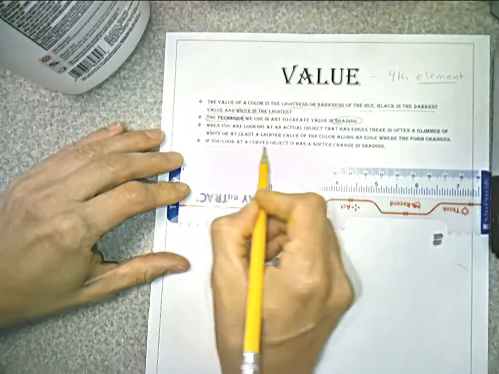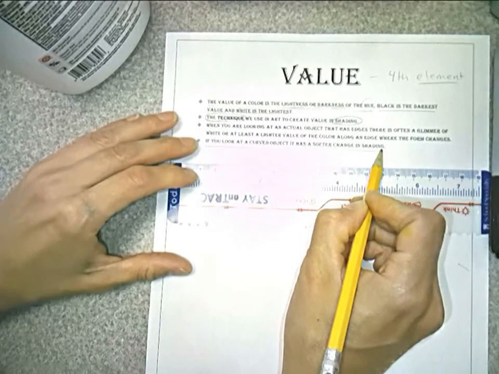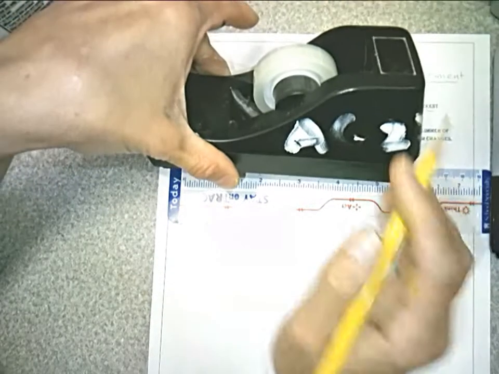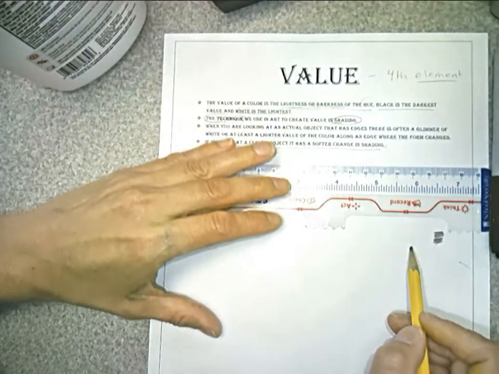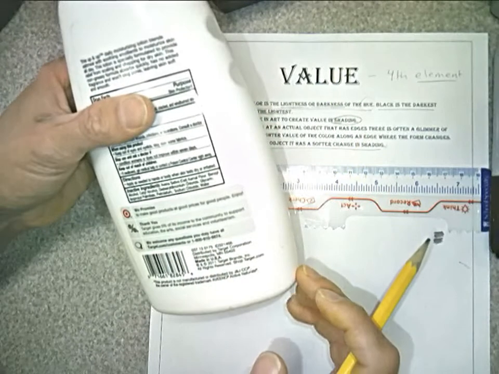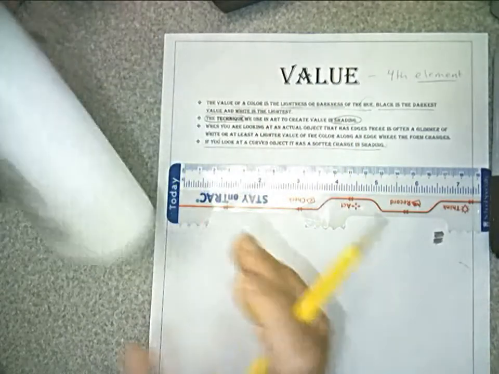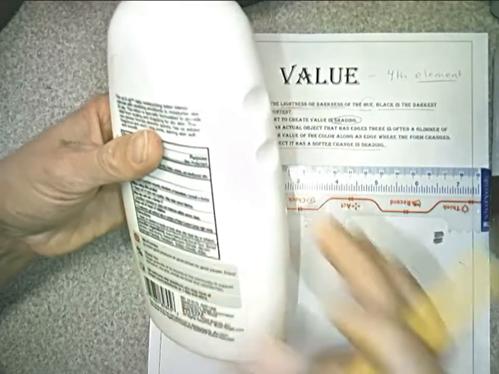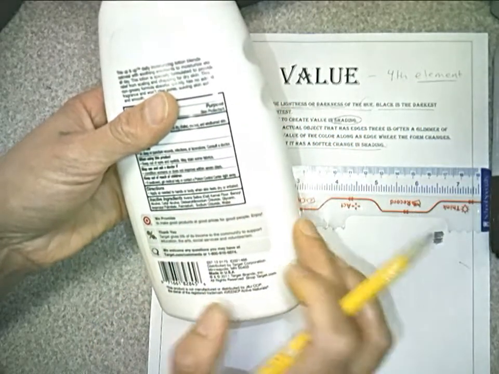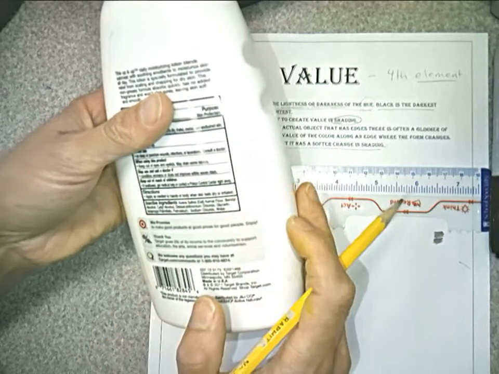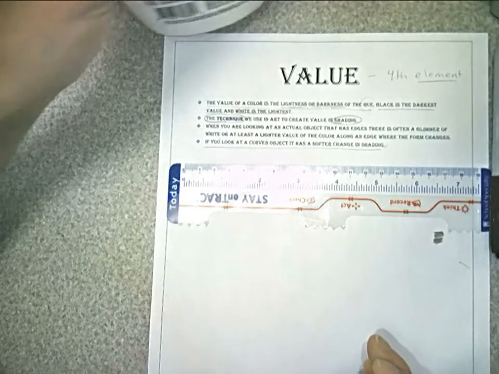So if you look at a curved object, it has a softer change in shading. There's not a dramatic edge like there would be with my tape, and that's the difference. So anything curved has a subtle change. It'll go from lighter to darker, but there's not a dark, sharp line. Here there's sharper lines because there's actually a hard edge here. There's these little indentations, but along my edge here, it's going to slowly get darker because it's just curved. And that's what you're going to have on your cylinders.